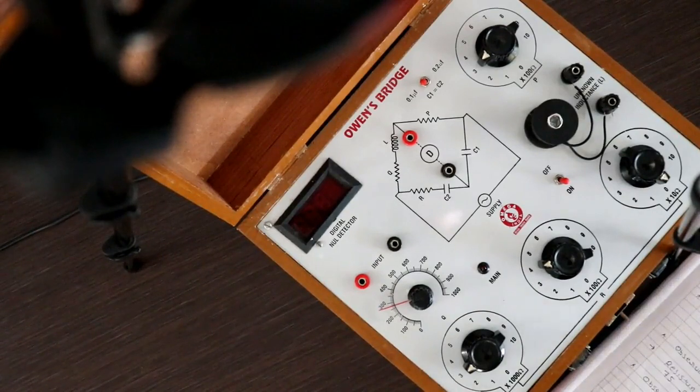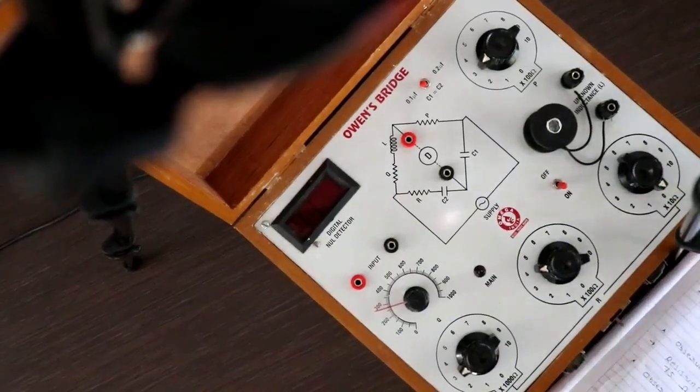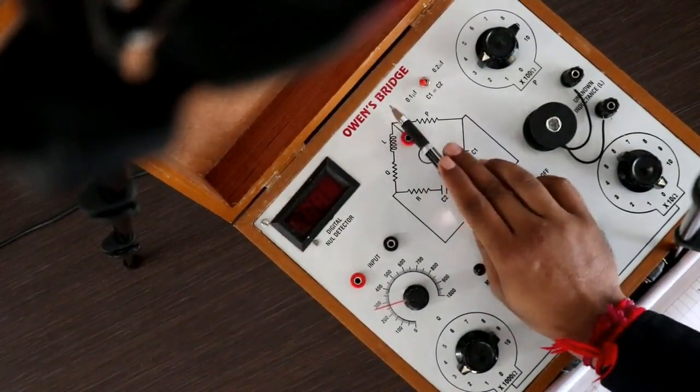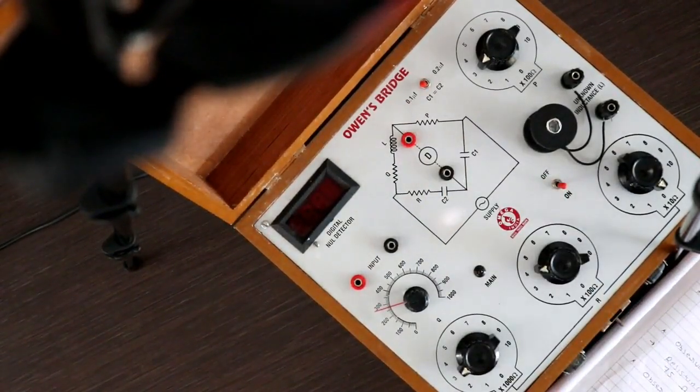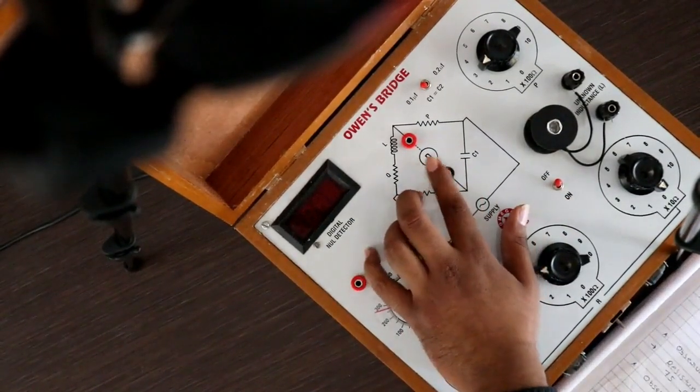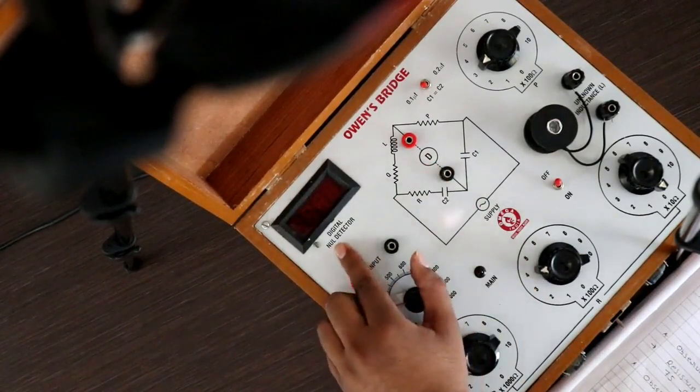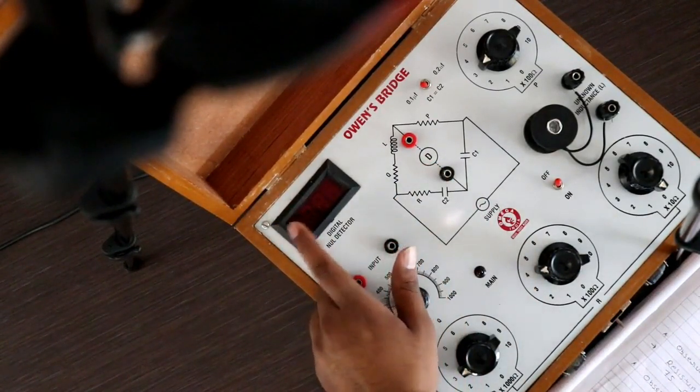Okay, so here you can see there is an Owen's bridge instrument. Let us turn on the switch. Here the detector is given, and the signal of the digital detector will output here.